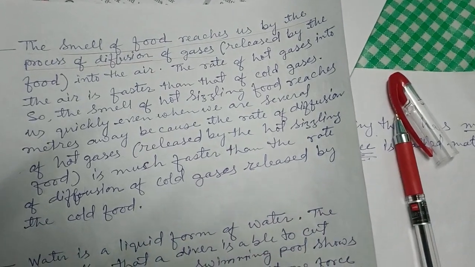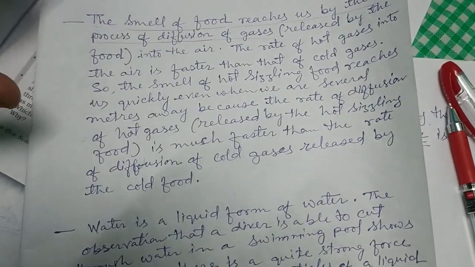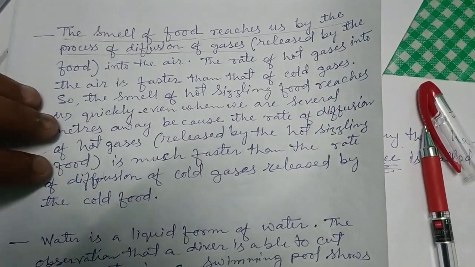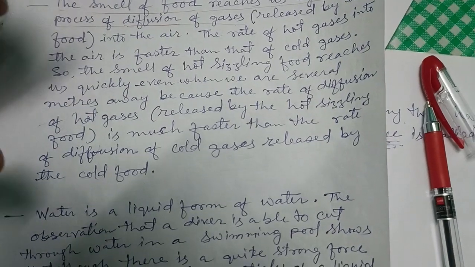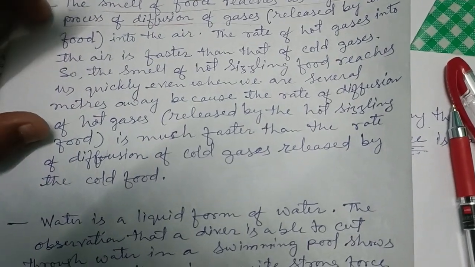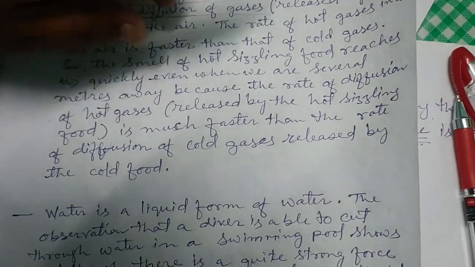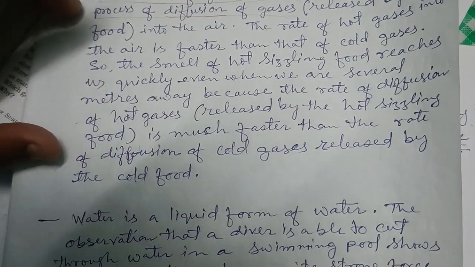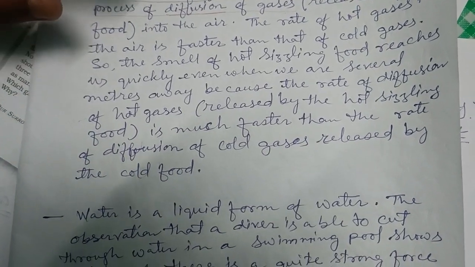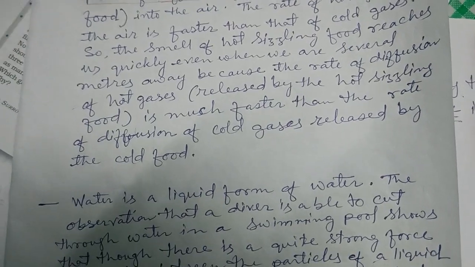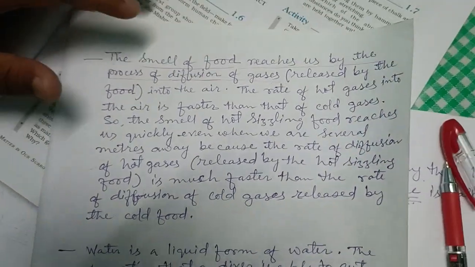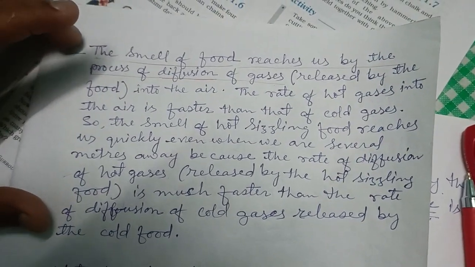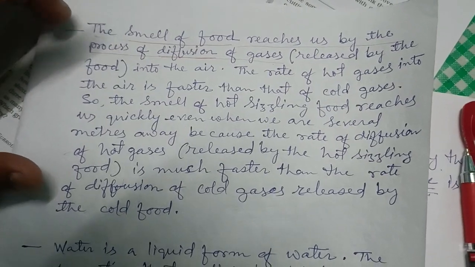So what does it mean? I told you the rate of diffusion in hot gases takes place much faster than in cold gases, and because of that, if you want to get the smell from hot sizzling food items, from a little distance also we can get the smell of it. But if you want to get the smell of cold food items, then we have to go near it to get the smell. So because of this reason, try to remember this one, and you can even write it as a note and write the reason from here.